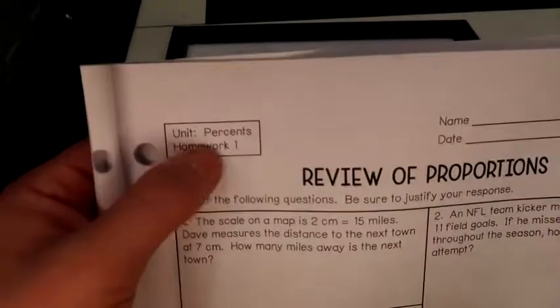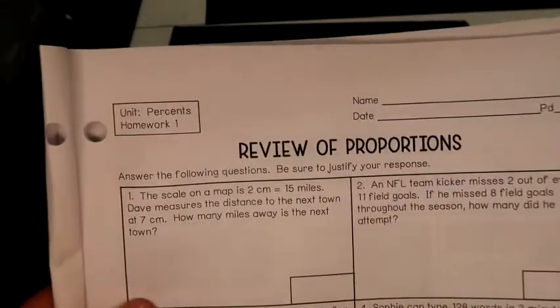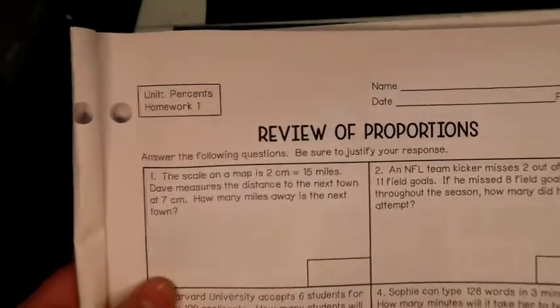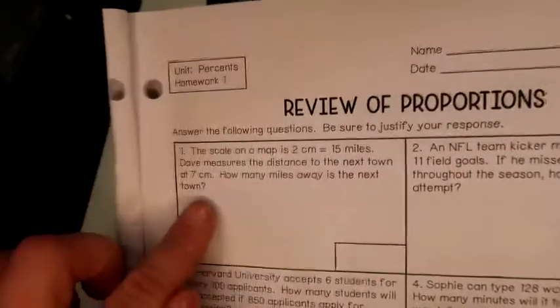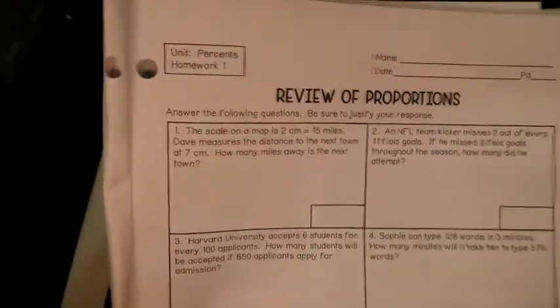We're gonna go over the homework today, which you should have had done. It's Percents Homework 1, Review of Proportions. All right, so I'm gonna read number 1, I'm gonna read the question, and then we are going to fill it in together.